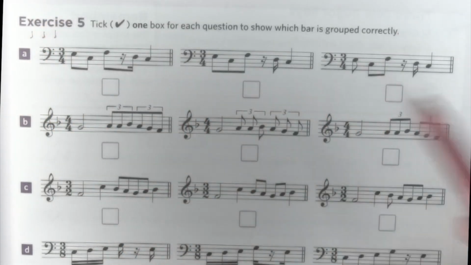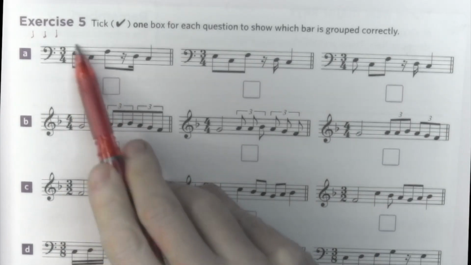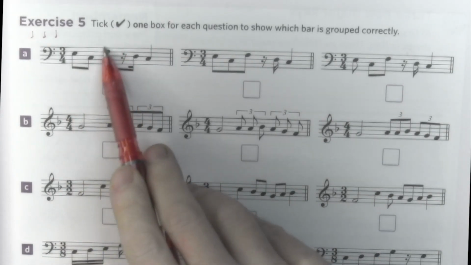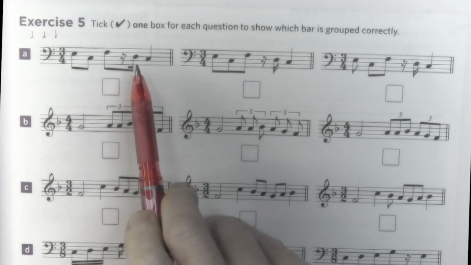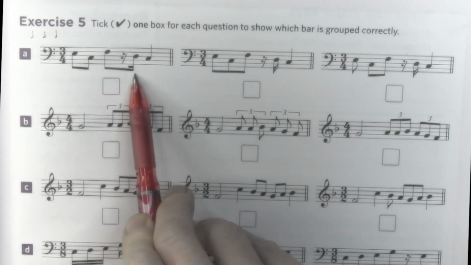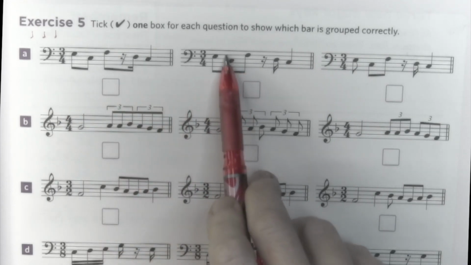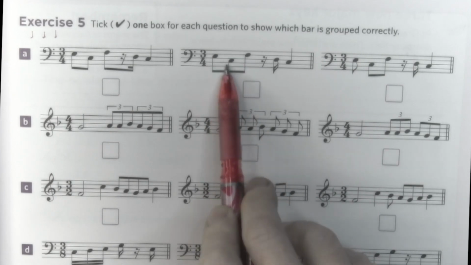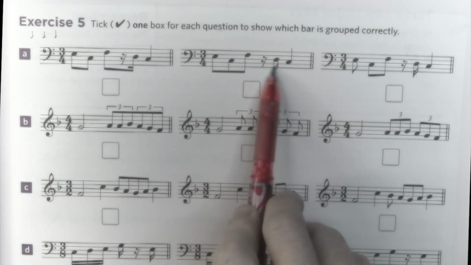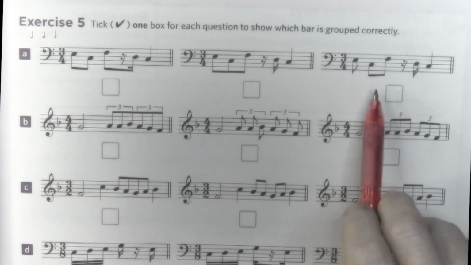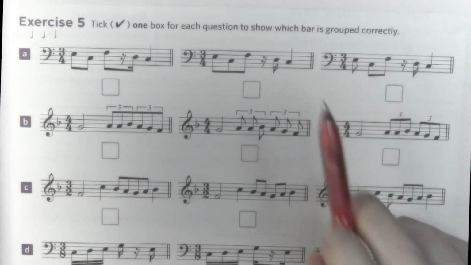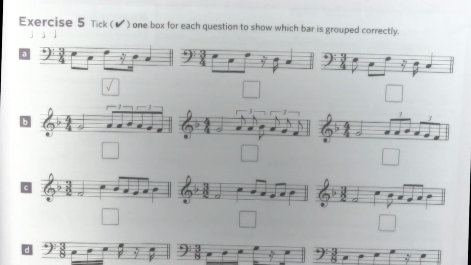Okay, here we have, let's start from here. This is a crotchet, this is a crotchet, and this is a crotchet. This seems to be correct. Let's exclude the other ones. This is a crotchet and a half, and then we have these 2 on their own. No. Why a quaver on its own? That's silly. This is the correct answer.